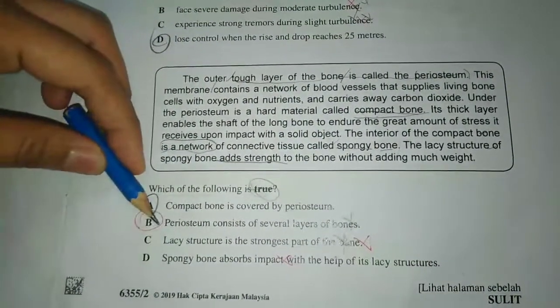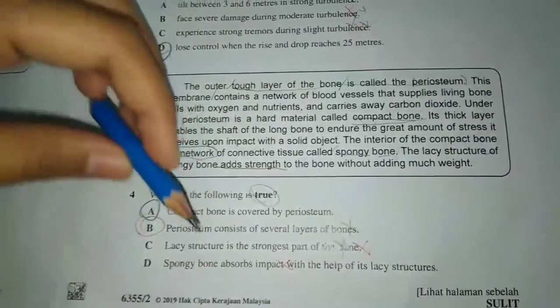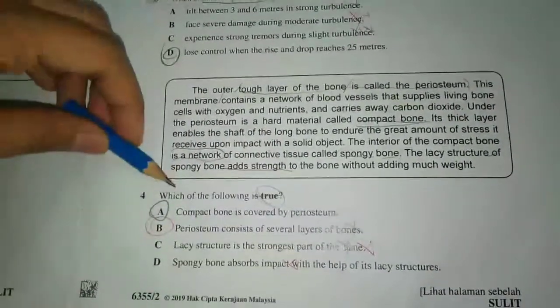And korang baca B balik, baca C pula, baca D pula, and korang kena fahamkan one by one. If it is true in the paragraph, mean it is true also. And kita terus skip ke soalan nombor 5.